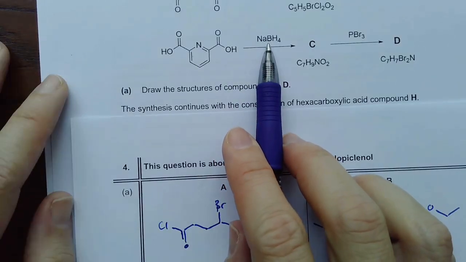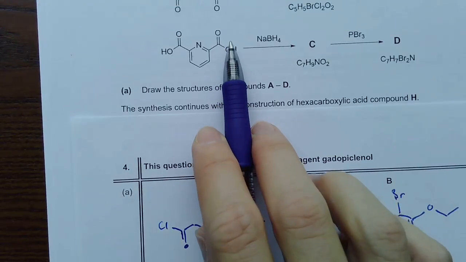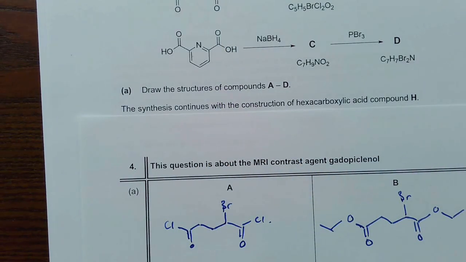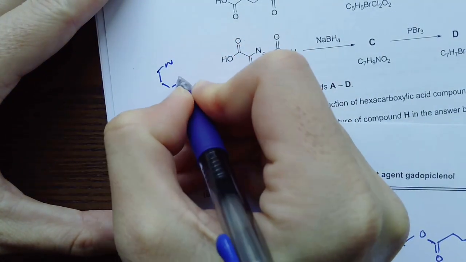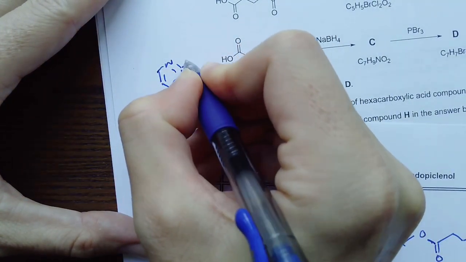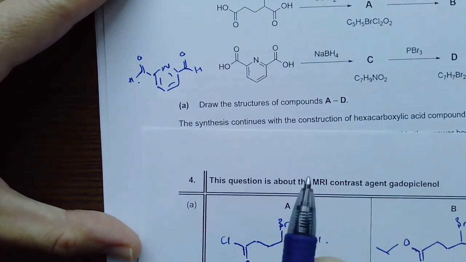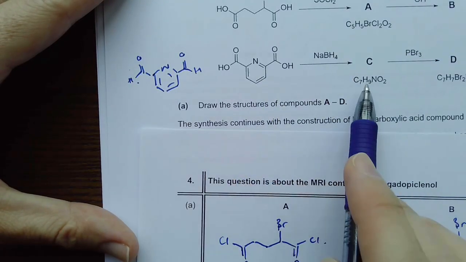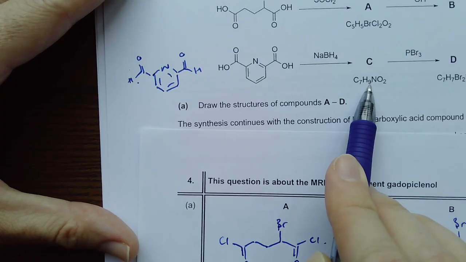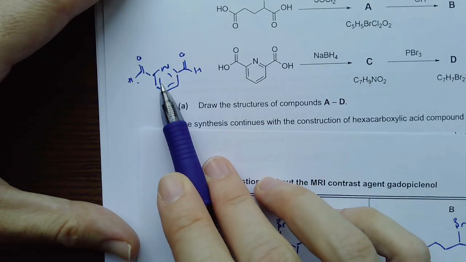NaBH4, standard reduction. So if I reduce the acid, now you'll probably be familiar with the reaction of an acid becoming an aldehyde. In this case, if you draw out the aldehyde, you should get that. So you may be tempted to give this as your answer for this step here, but you should always check the molecular formula, which is why they've given it in this case, and you'll notice that it doesn't quite match up because I don't have quite enough hydrogens, suggesting that I've gone one step further.